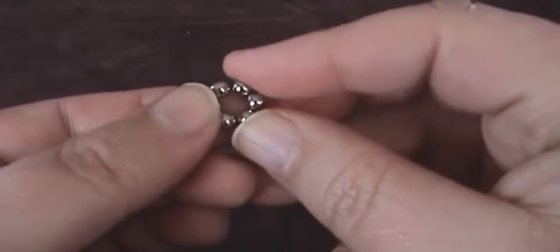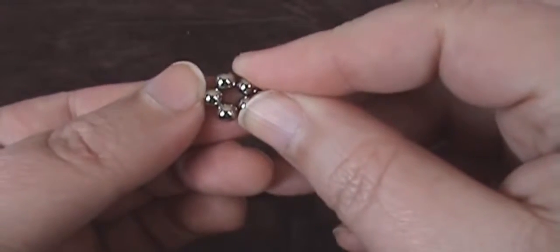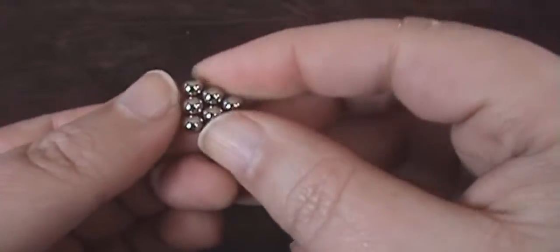Now with the 6-sphere triangle, it's kind of the same thing. You make a little ball first, you pinch down on 3 of them to make a little point, and then with your thumb you just bring in this last one, and that makes a 6-sphere triangle. So those are the triangles.